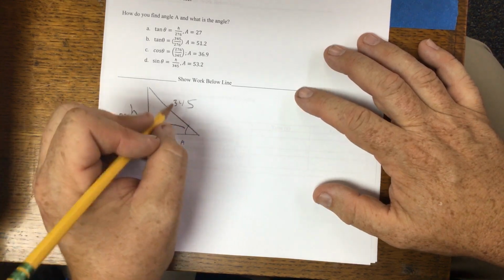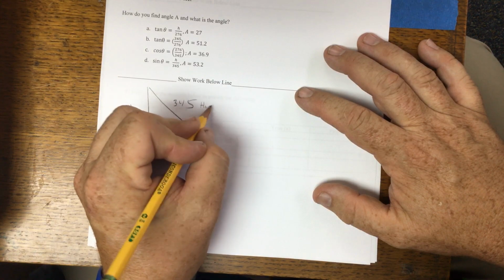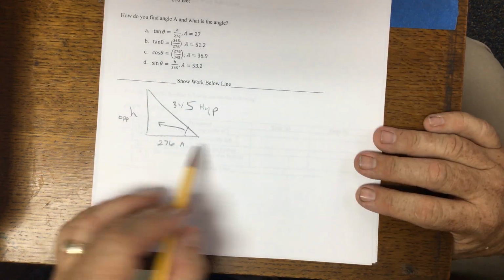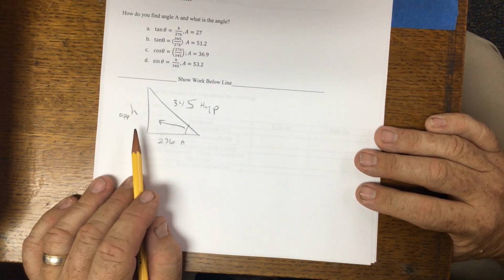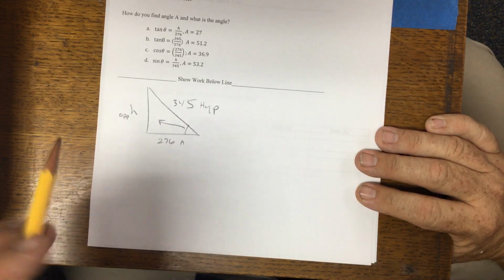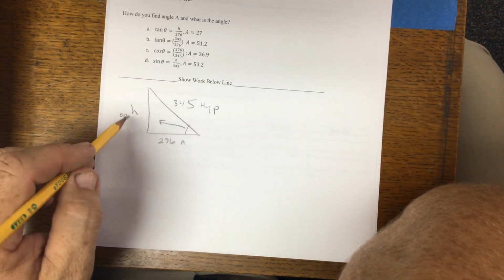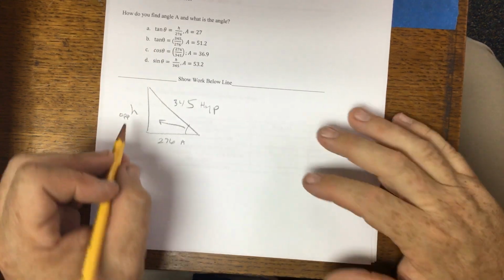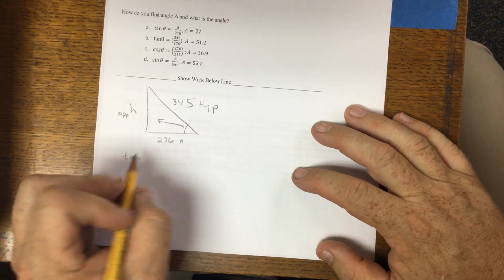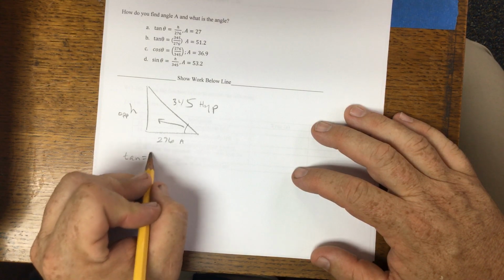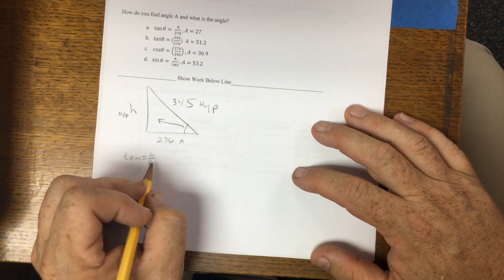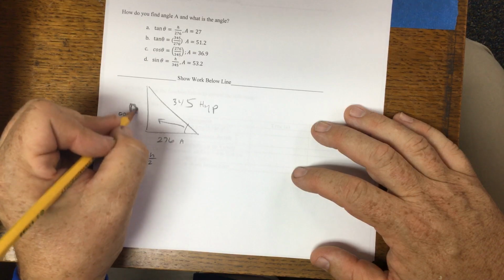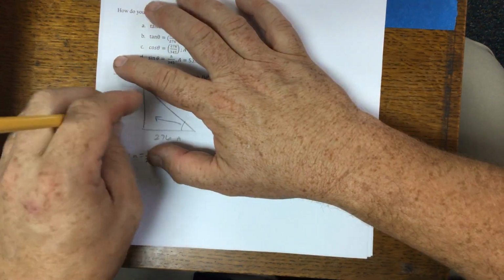And this is hypotenuse. So now we can look at it a couple of different ways. You got to watch out for this one because you have two right answers here. Tangent is equal to the hypotenuse of 2. This is opposite. And that's H.